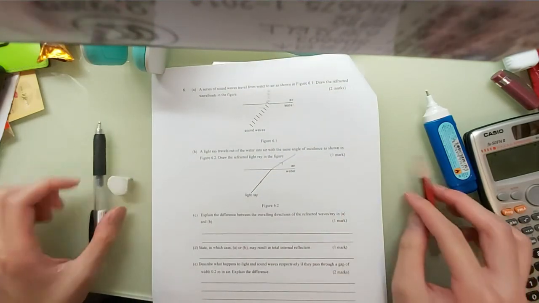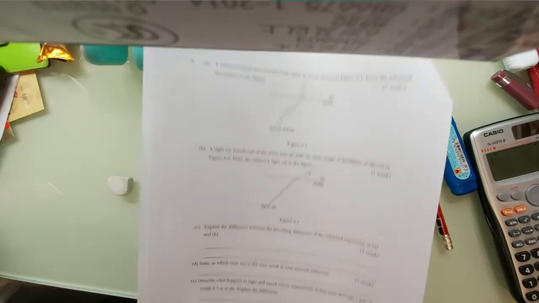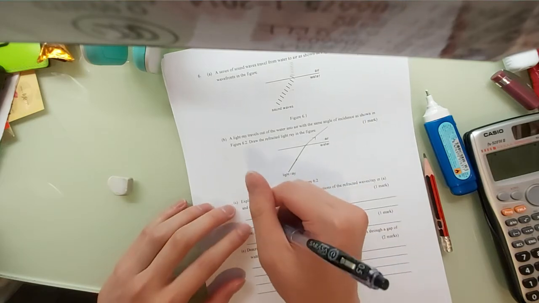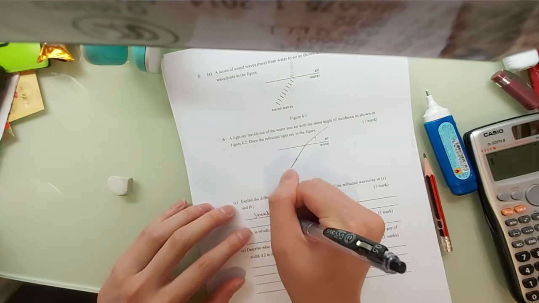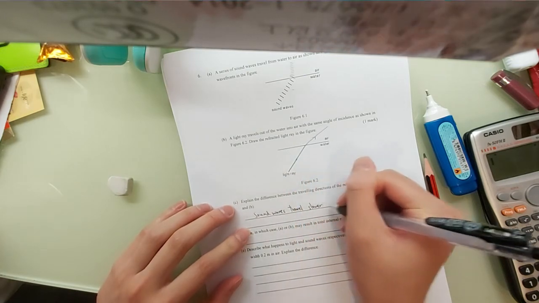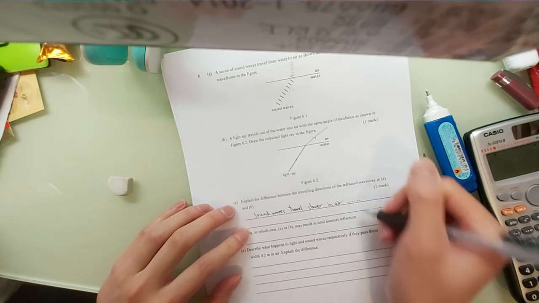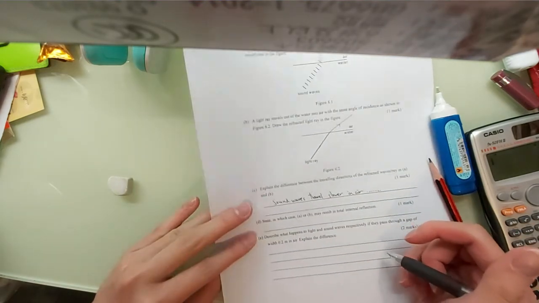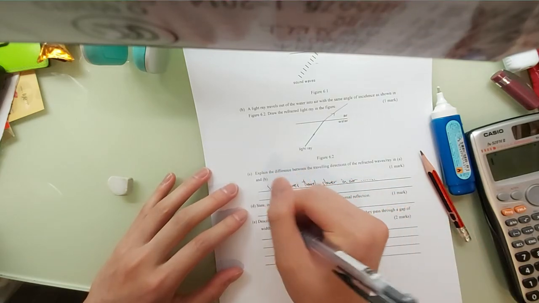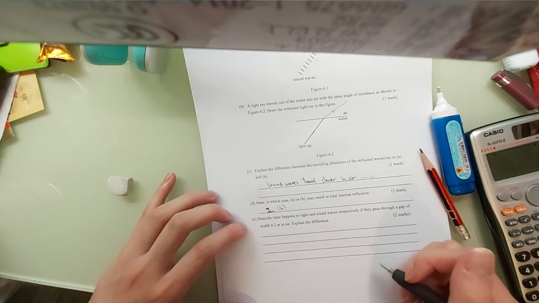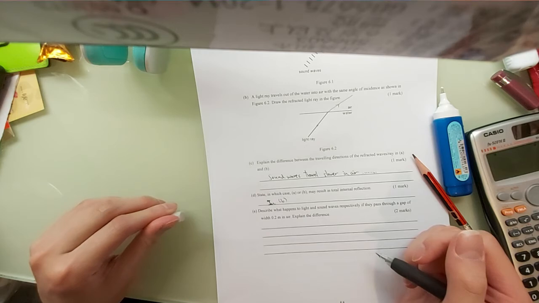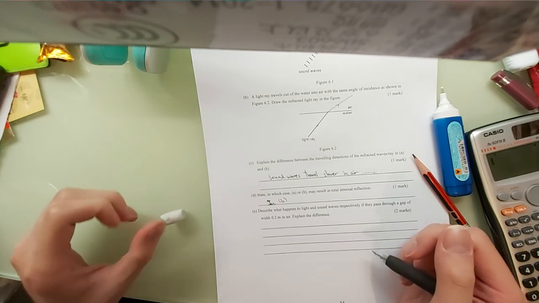Main difference in traveling directions of the refracted ray in A and B. Travel slower in air. You know the drill. State in which case A and B may result in total internal reflection in B. Describe what happens to the light and sound waves respectively if they pass through a gap of 0.2 meters in air.